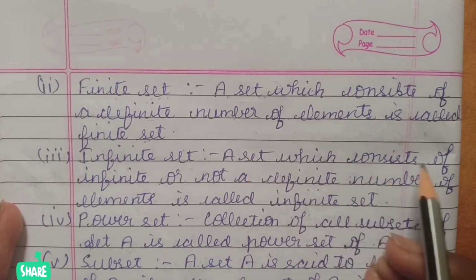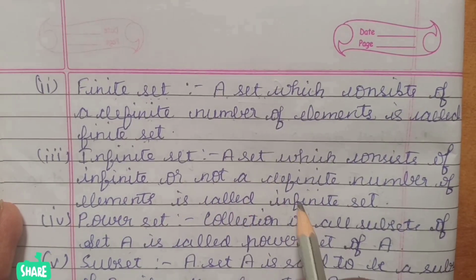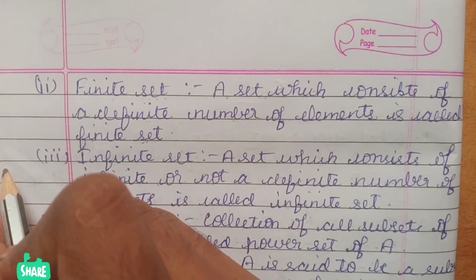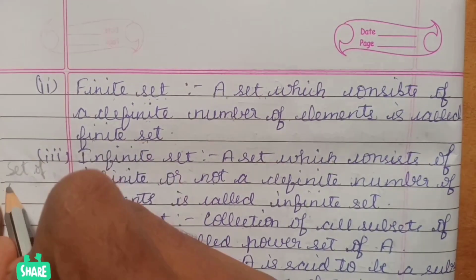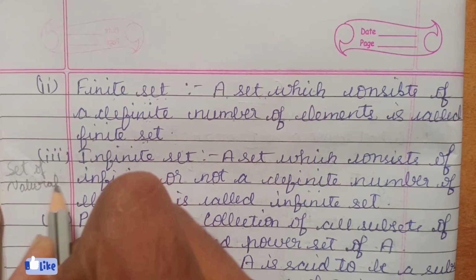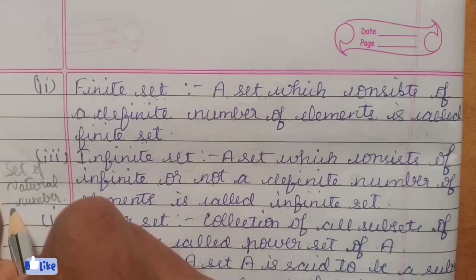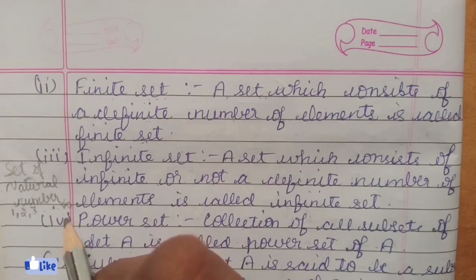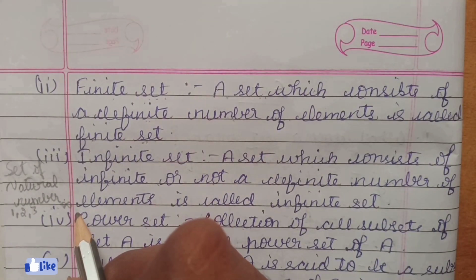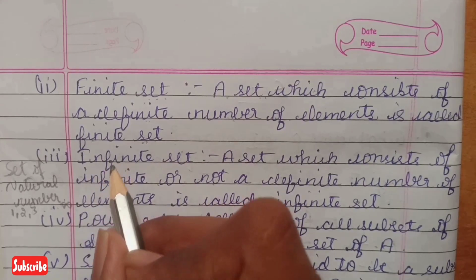Infinite set. A set which consists of an infinite or not a definite number of elements is called an infinite set. For this, an example can be given as the set of natural numbers. Everyone knows that natural numbers begin from 1 and go 1, 2, 3 and move on till infinity. So we don't have the endpoint, or we don't know the definite number. How many elements are there in the set is not known. So it is an infinite set.